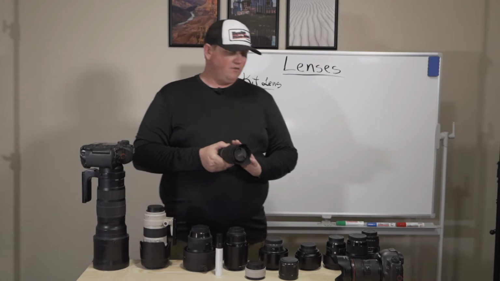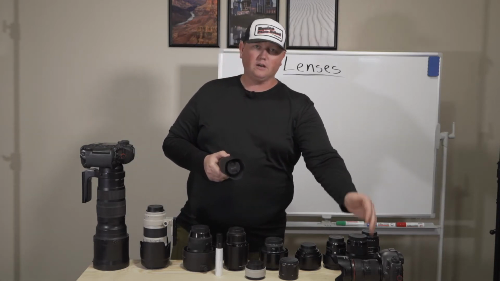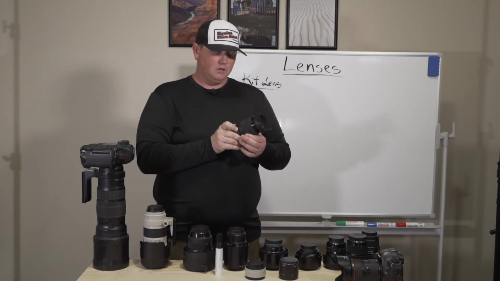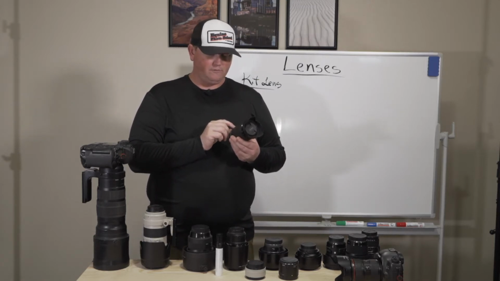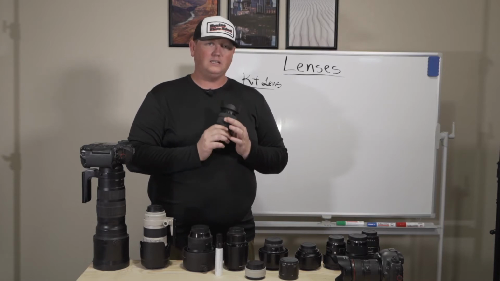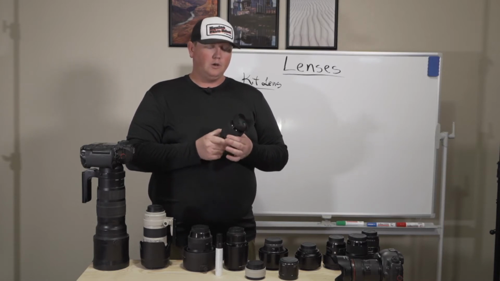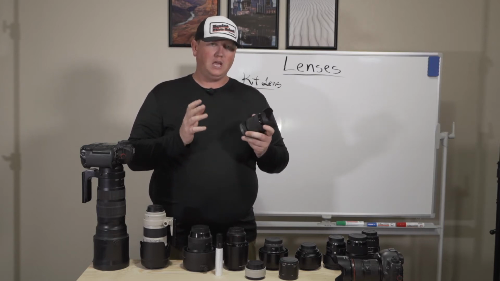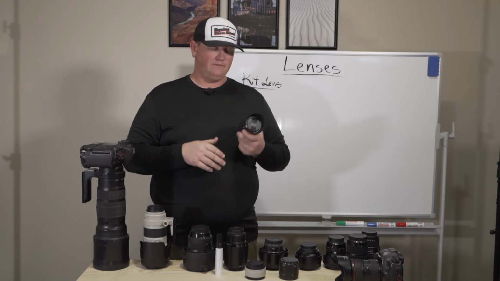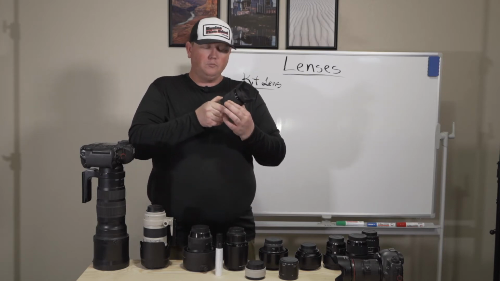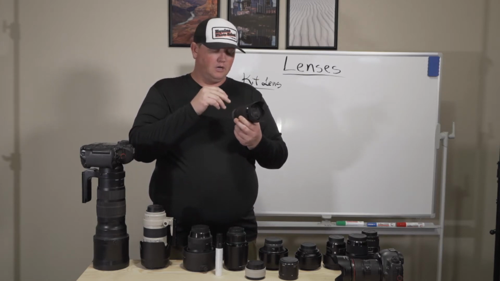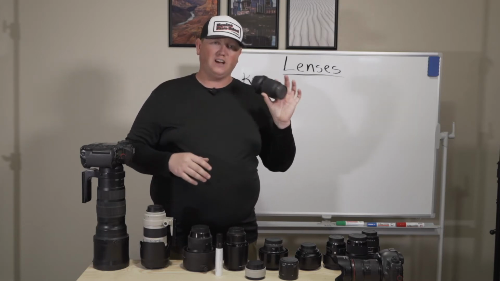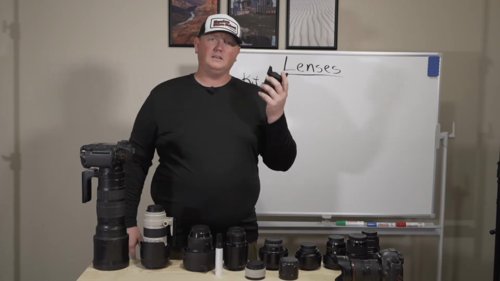The problem with this lens is a lot of things, really. It's a 28 to 70. I also have a 24 to 70 here. This is a much better lens. We're going to talk about aperture, but the aperture on this one is 3.5 to 5.6. What that means is it's a variable aperture. At your widest, if you're zoomed all the way out at 28 millimeters, you can go all the way down to 3.5. But if you zoom in to 70 millimeters, your maximum aperture changes to 5.6. And that really sucks.